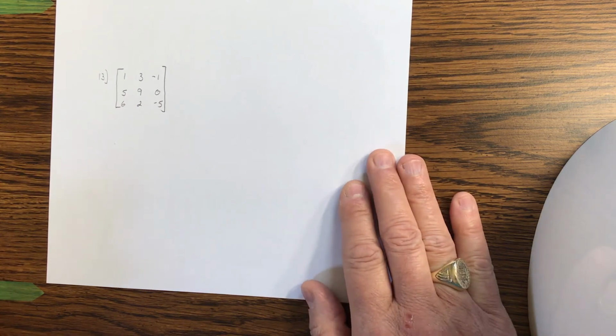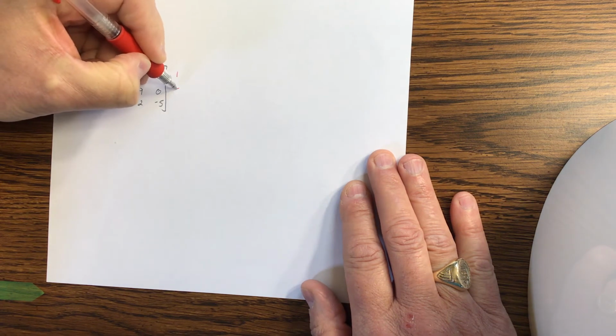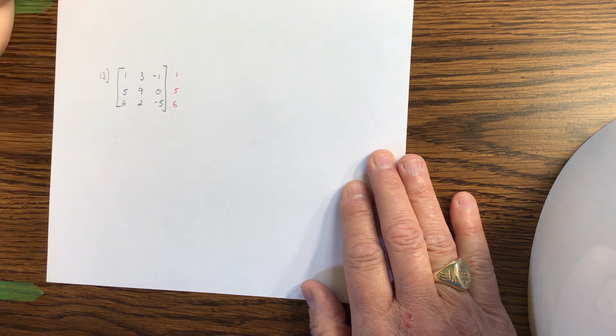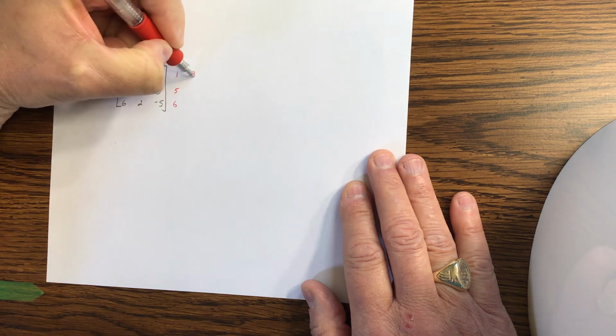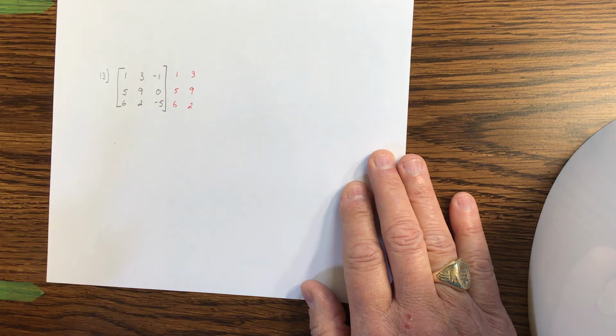Starting with number 13, I have it set up. The first thing we want to do is take the first 2 rows and extend them outside the matrix. You with me? Now the next thing is the application of the 2 by 2 matrix, where you take AD minus BC. It's the same application.